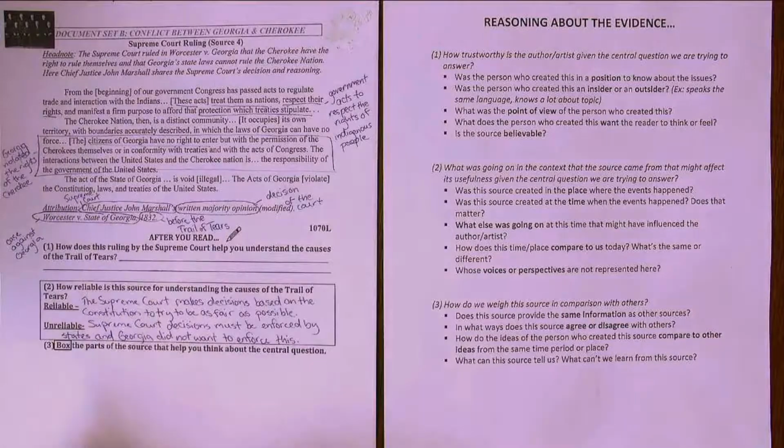See if you can find another way this source helps you think about the central question.